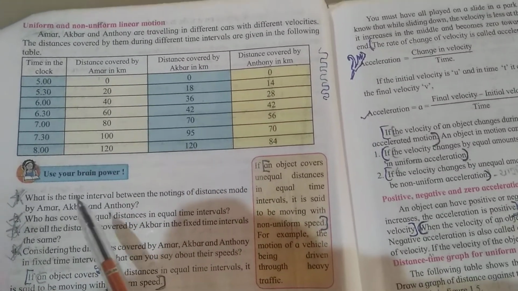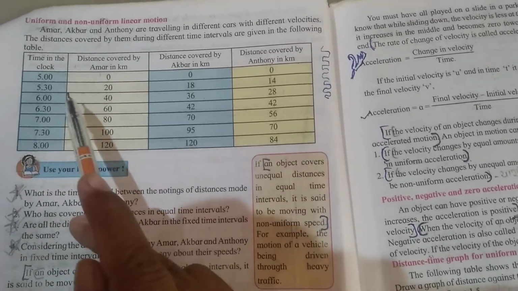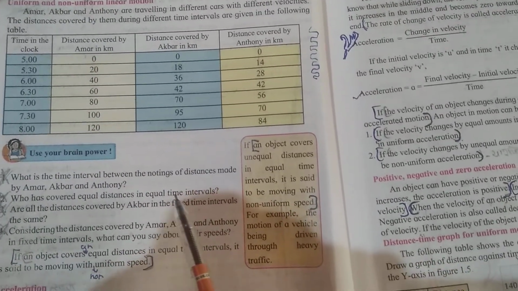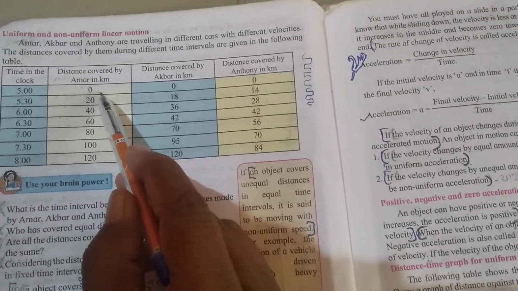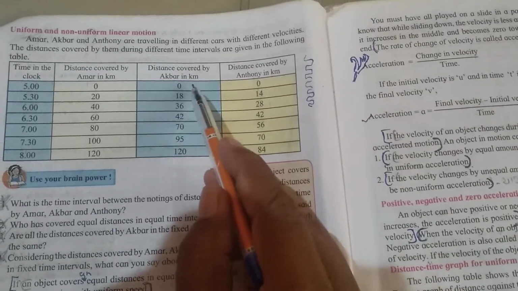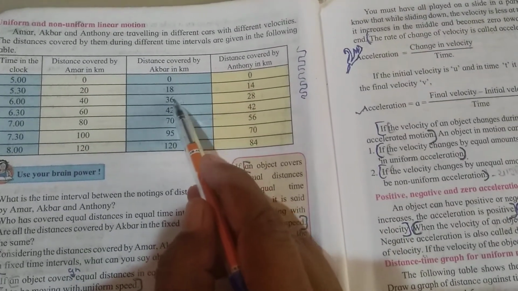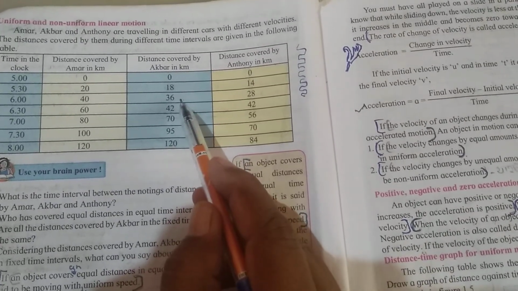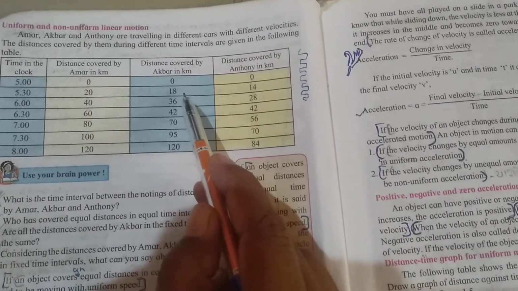So we have some questions. What is the time interval between the notings of distances made by Amar, Akbar and Anthony? The time interval is half an hour, 30 minutes. Who has covered equal distances in equal time intervals? If you look to the condition, Amar has traveled 20 kilometers in each half an hour, but Akbar doesn't travel equal distance. In first half an hour he traveled 18, in next half an hour he traveled 36, in next half an hour he traveled only 7 kilometers. So the distance traveled by Akbar in each half an hour is not same.